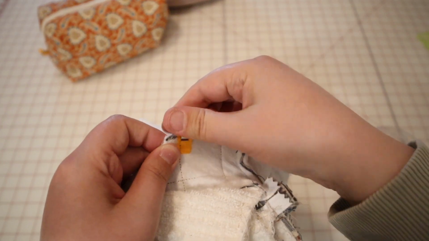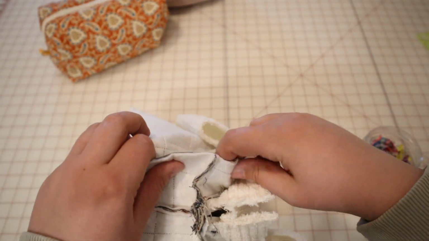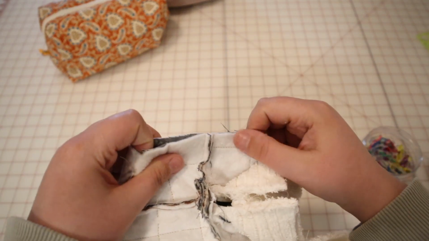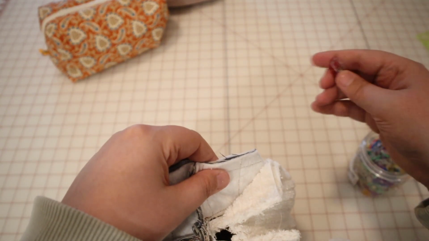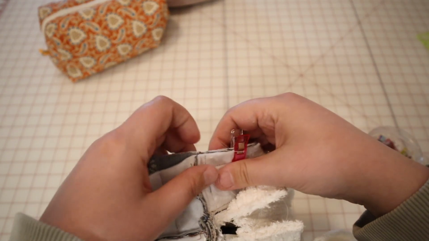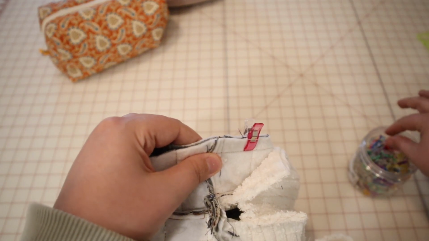So we're going to go through and clip all of them separately. Like I said, we're trying to keep the lining separated from the outside of the fabric at this point, so we can keep all of the edges just tucked on the inside of the bag so you don't need to worry about finishing all of them. And I just make sure everything is clipped into place the best that I can.